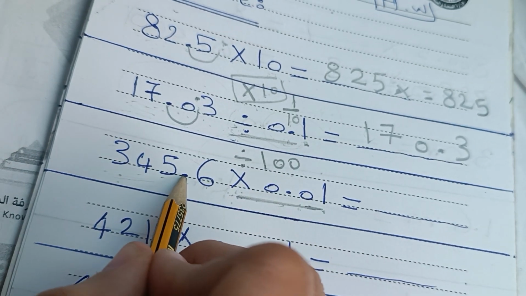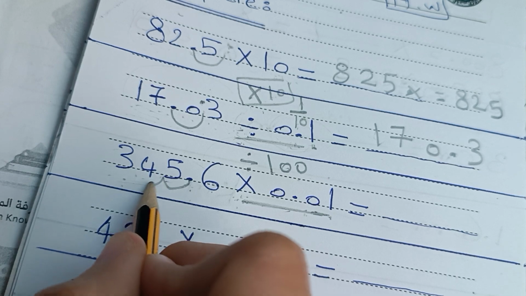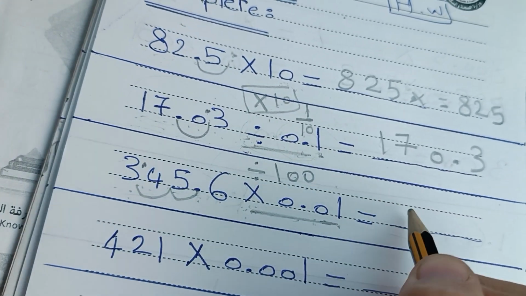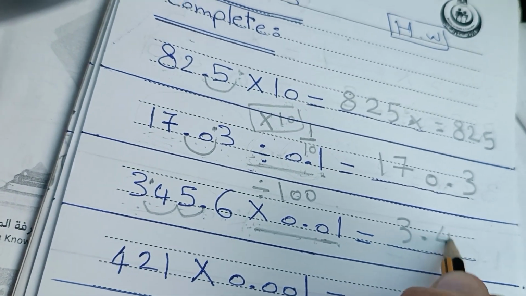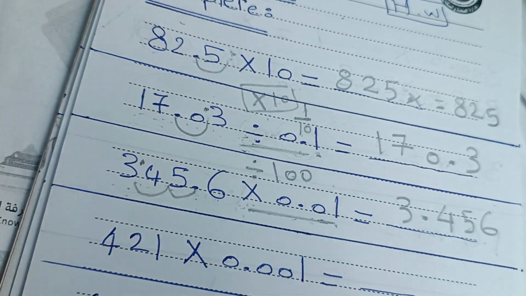And I will move the decimal point 2 places to the left, 1 and 2. So it will be here. The answer now will be 3 decimal point 456. It's 3 whole and 456 thousandths.